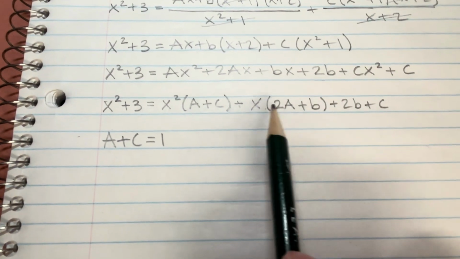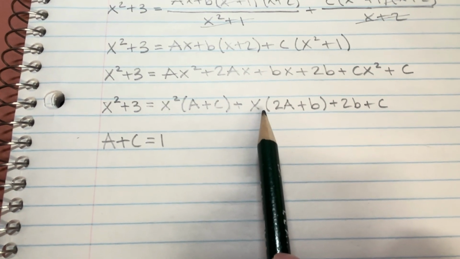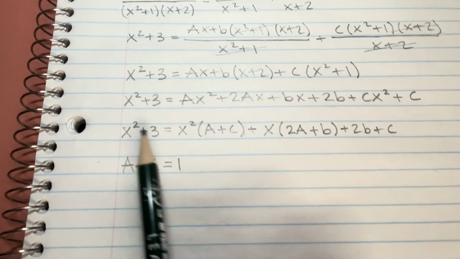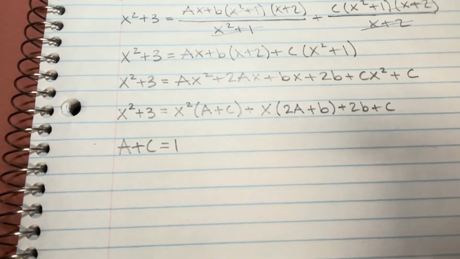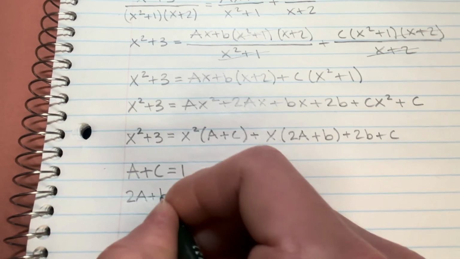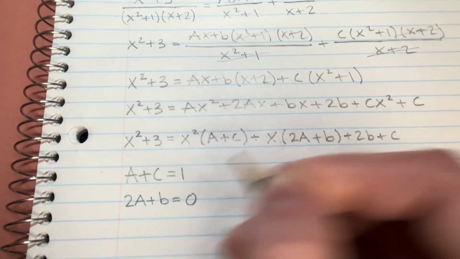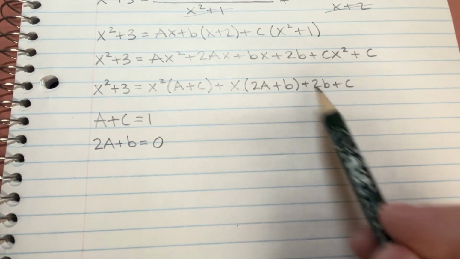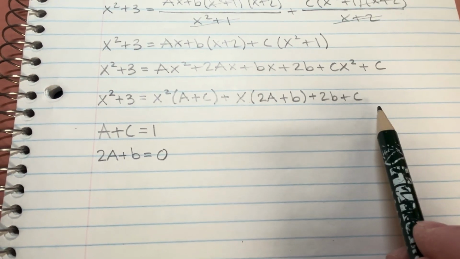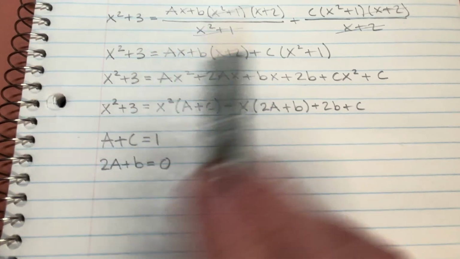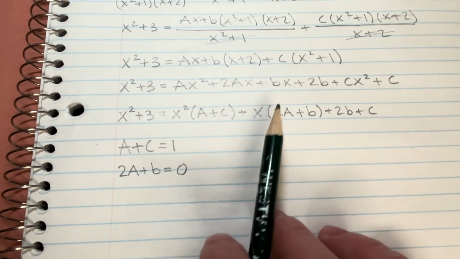Our second equation: our x variable right here is attached to 2A plus B. But we see that there's no x here, so we're going to set it equal to 0. And then our regular integers here, 2B plus C, we're going to make equal to 3, because this is just a regular integer here. We're relating the like coefficients.